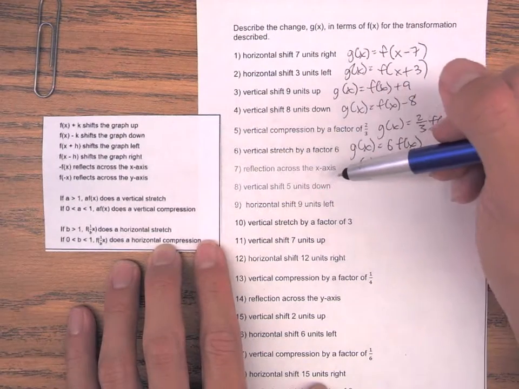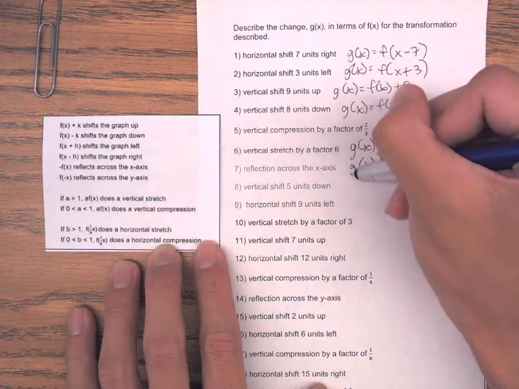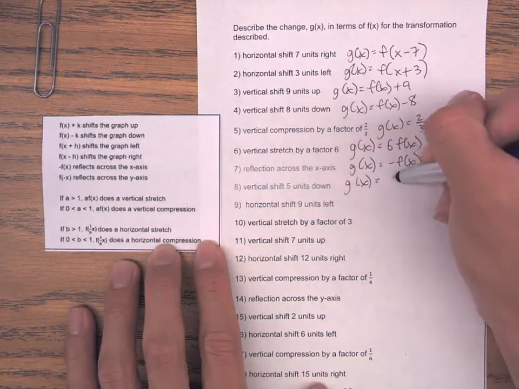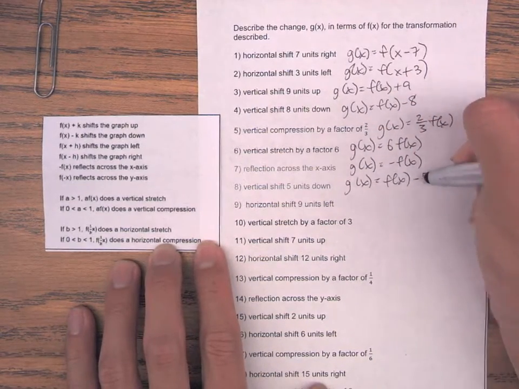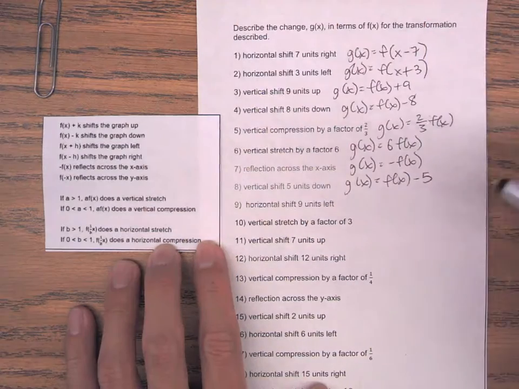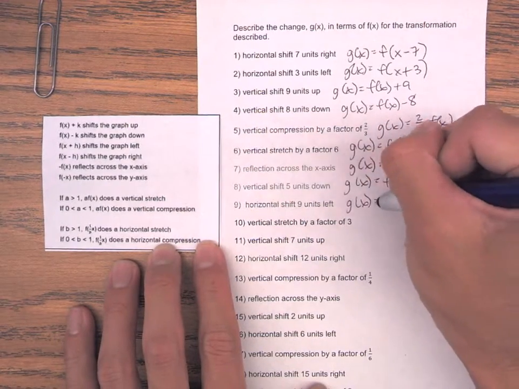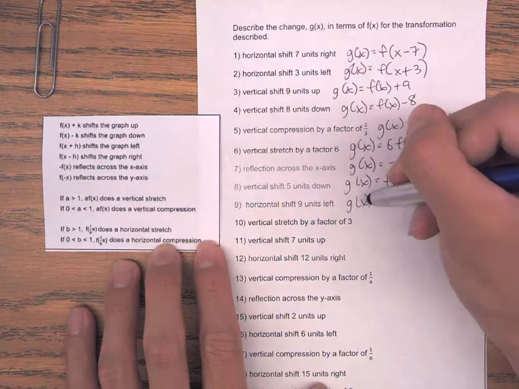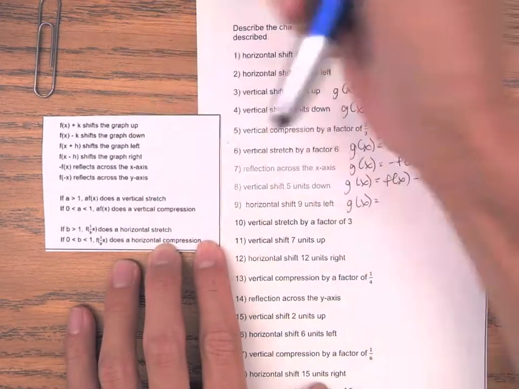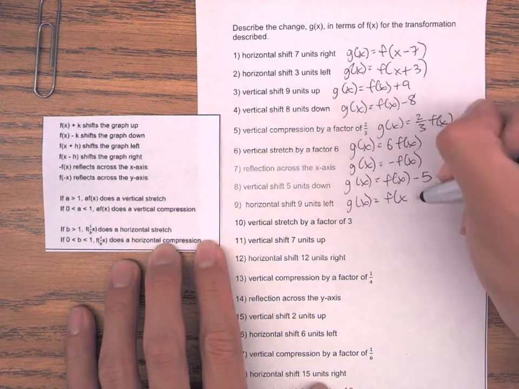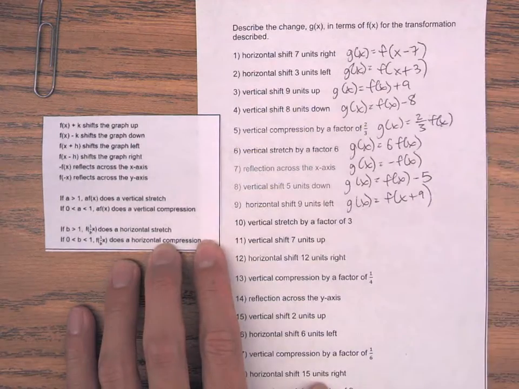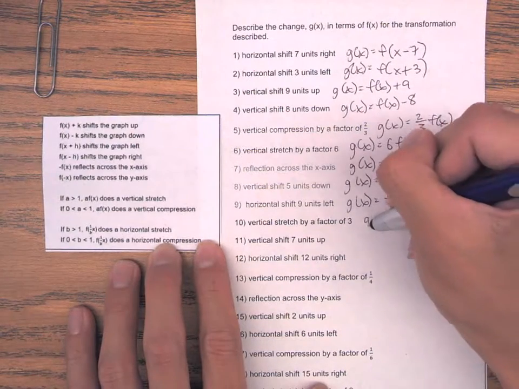Okay, vertical shift 5 units down. So that's going to be f of x minus 5. This row here. Horizontal shift 9 units left. This row here. f of x plus 9. Vertical stretch by a factor of 3.